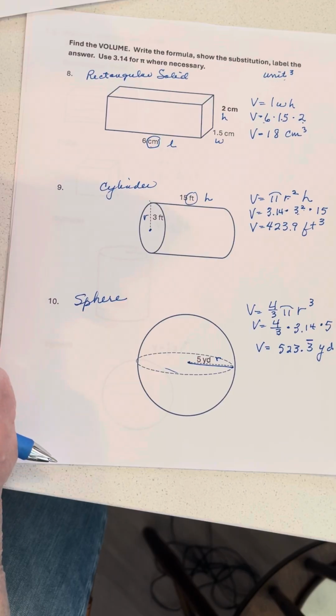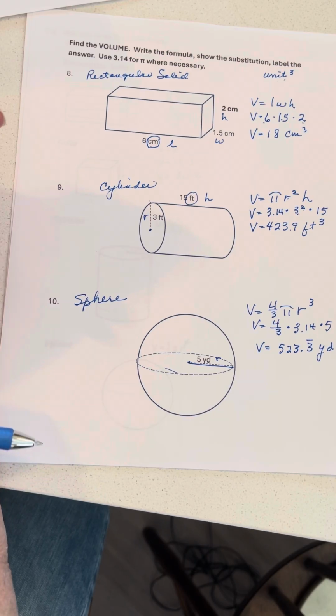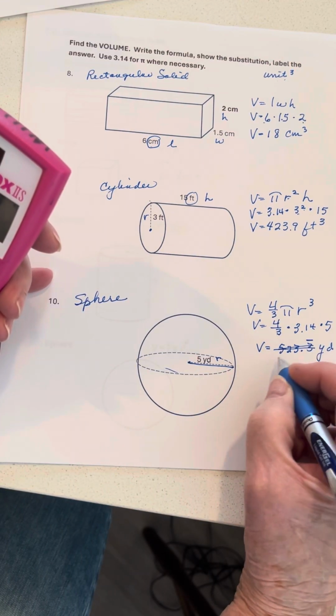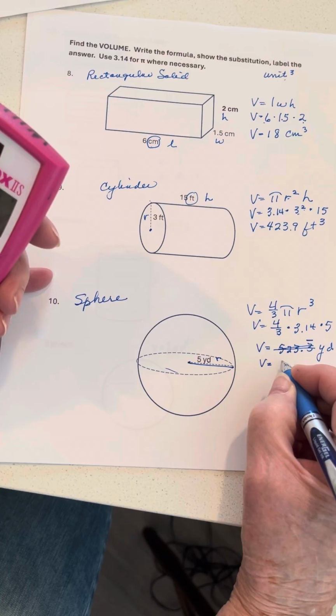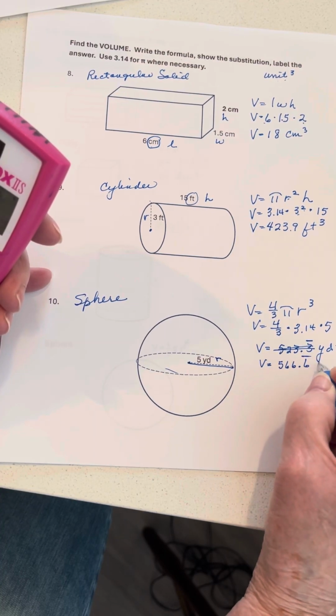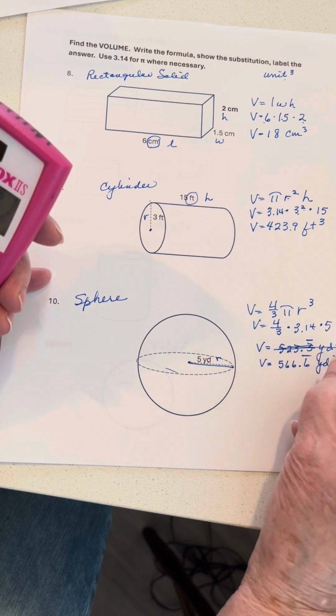And we can multiply that by 3.14 and take that times 125. And I'm getting a different answer, so let's use this answer because I think this one might be right. 566, and then the 6 repeats, cubic yards.